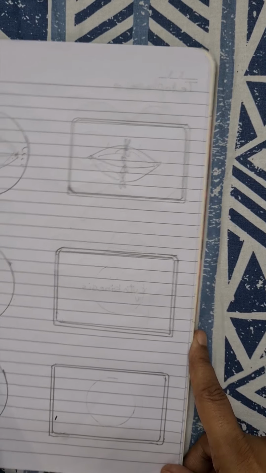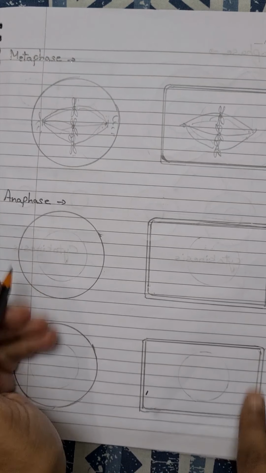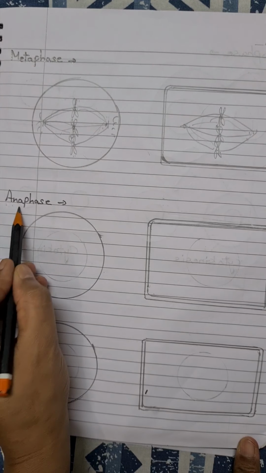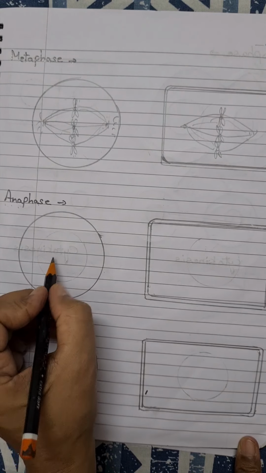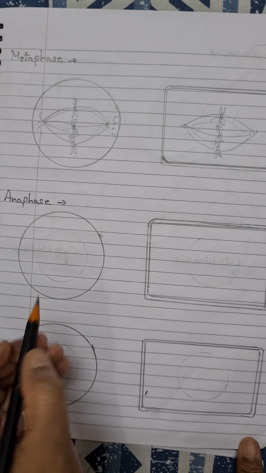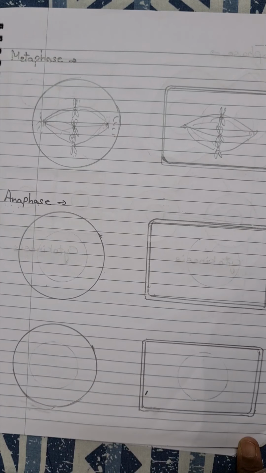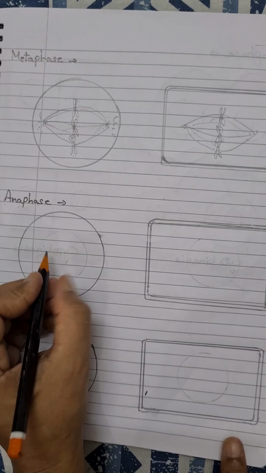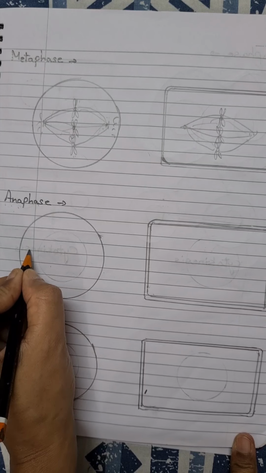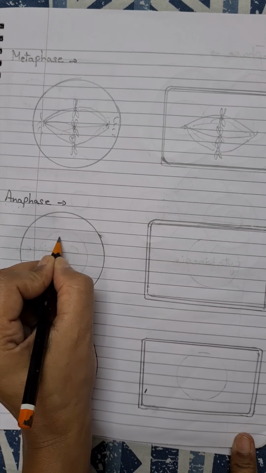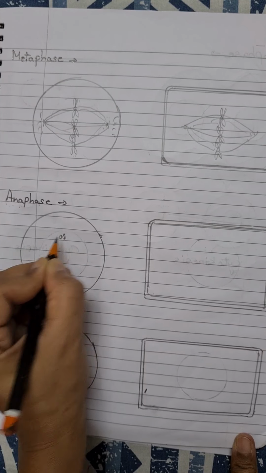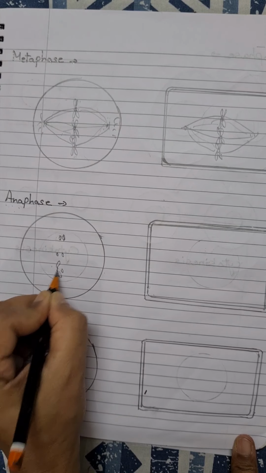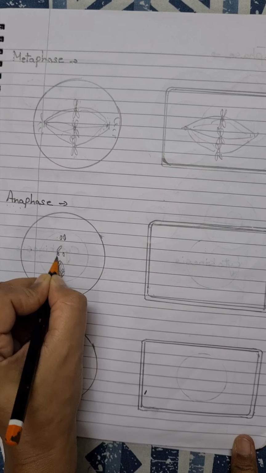After metaphase, now the cell enters the next phase, that is the smallest phase of mitosis, and we call it Anaphase. Longest phase is prophase and the smallest phase is Anaphase. In Anaphase, as chromosomes are already attached to the spindle fibers, the centromere of the chromosome divides into two parts due to contraction of the spindle fibers.